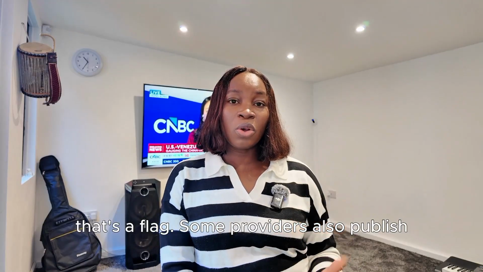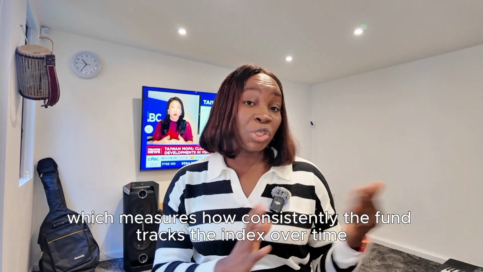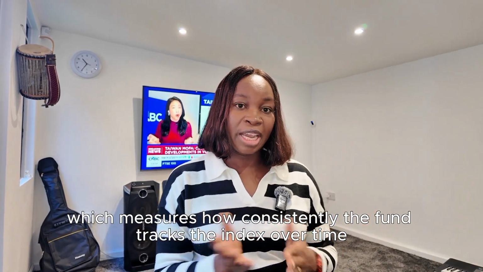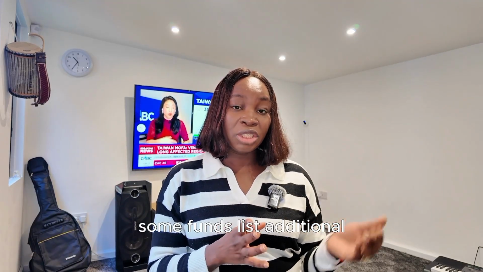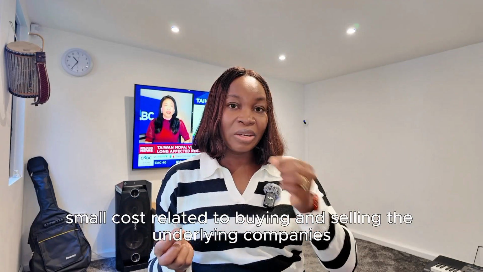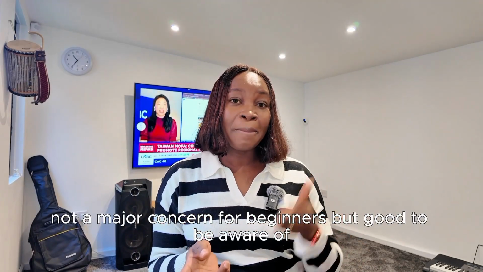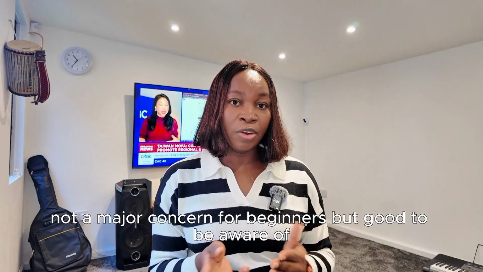Some providers also publish tracking error, which measures how consistently the fund tracks the index over time. Next one is transaction costs. Some funds list additional small costs related to buying and selling the underlying companies. Not a major concern for beginners, but good to be aware of.